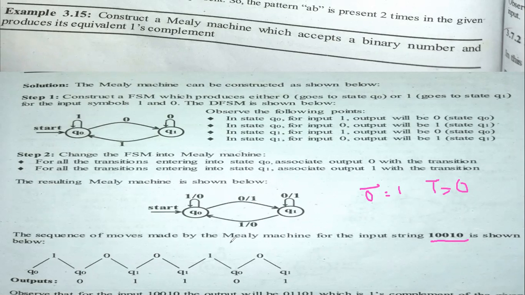Then Q0 on receiving 0, because we are having double 0 next, Q0 on receiving 0 will be going to Q1. What is the outcome of this particular arc? 1 exactly. So the complement of 0 will be 1. Then Q1 on receiving 0 will be going to Q1 itself. Again, we need to give the complement of 0. What is that? 1 it is.